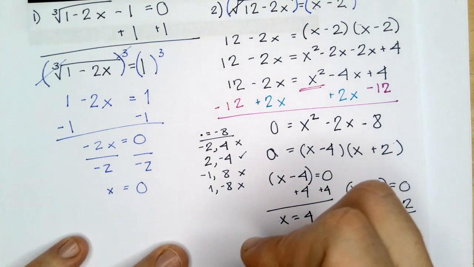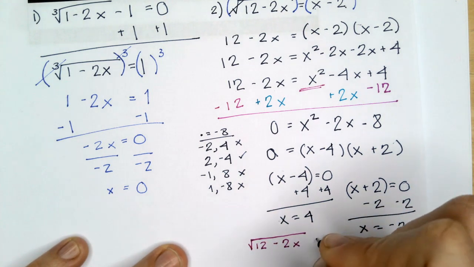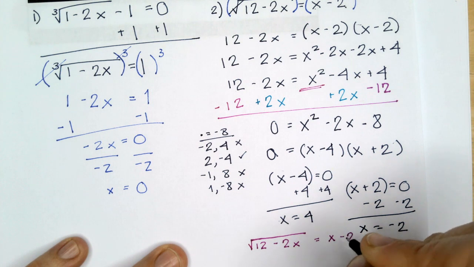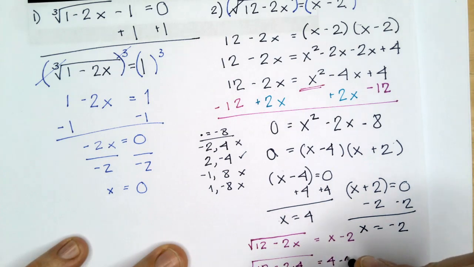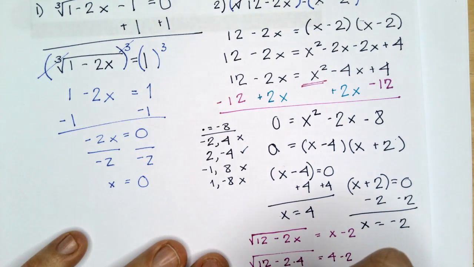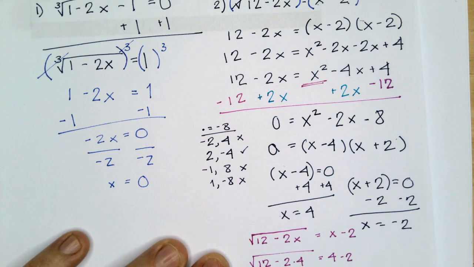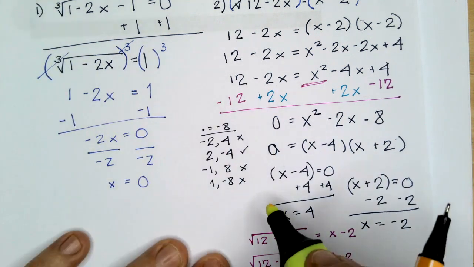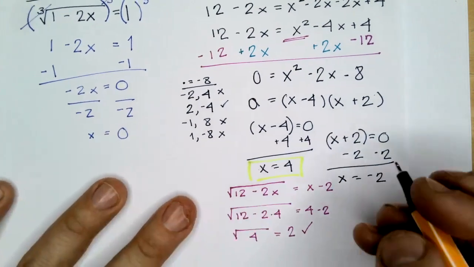Our original was the square root of 12 minus 2x is equal to x minus 2. I'm going to replace x with 4. The square root of 12 minus 2 times 4 is equal to 4 minus 2. So 2 times 4 is 8, 12 minus 8 is 4, right? So the square root of 4 is equal to 4 minus 2, which is 2. So that one's okay, that one's not extraneous, so that's a good answer.